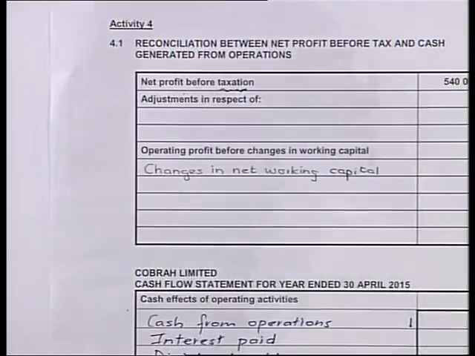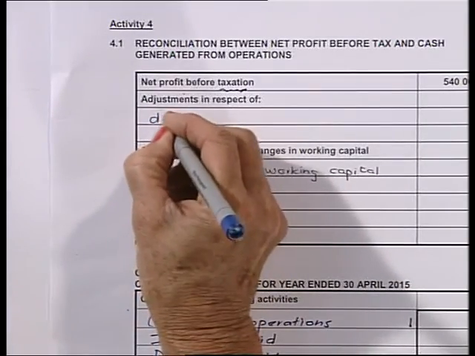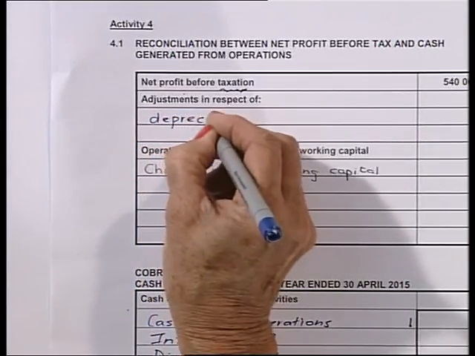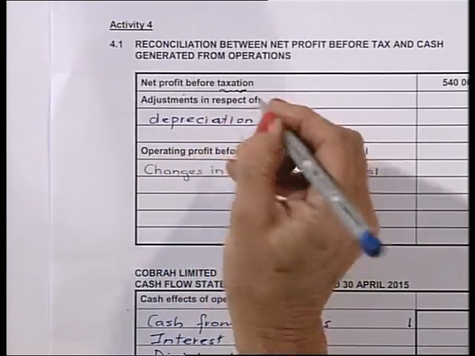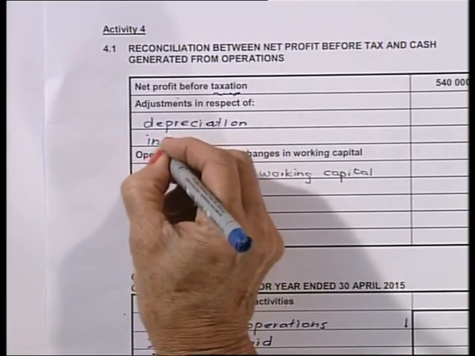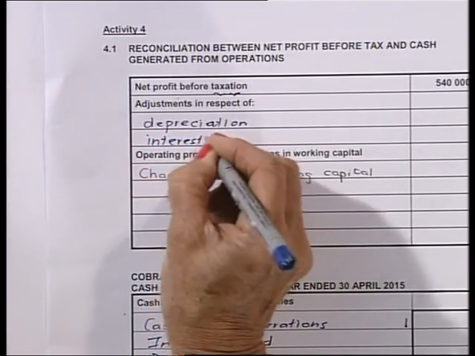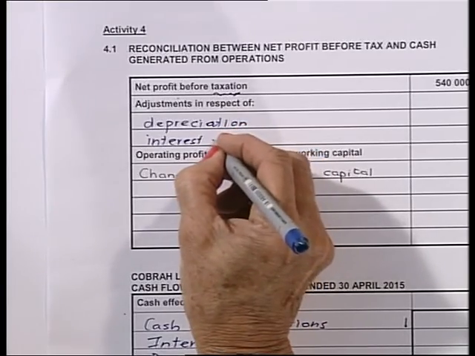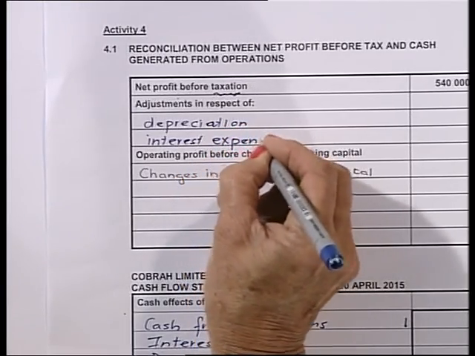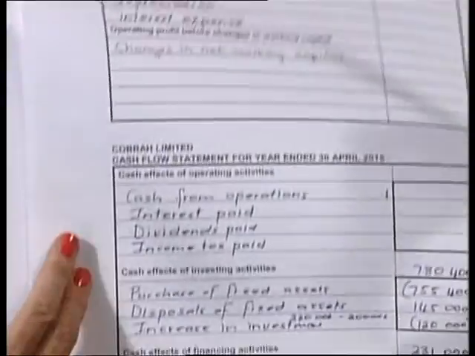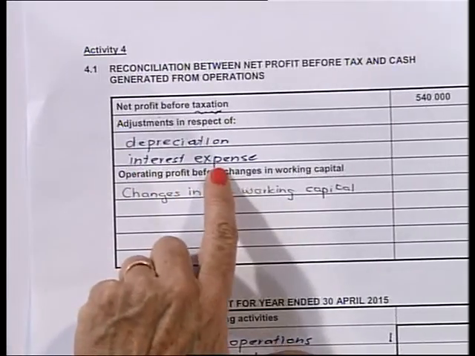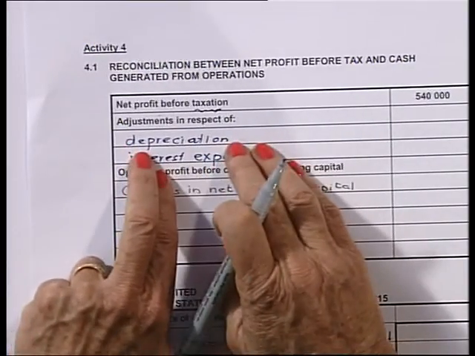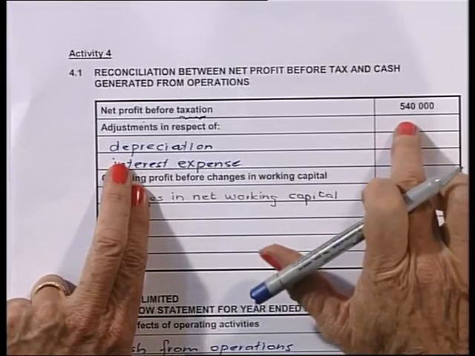Now we got adjustments. And at school level, you're only going to have 2. Depreciation. You're going to have depreciation and you're going to have interest, and very important, look, interest expense. Look here we have used interest paid, but here you use interest expense. Now, why do we do this now? Why are we going to change that figure? I quickly want to show you something.